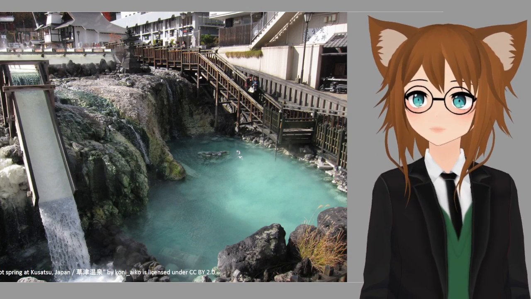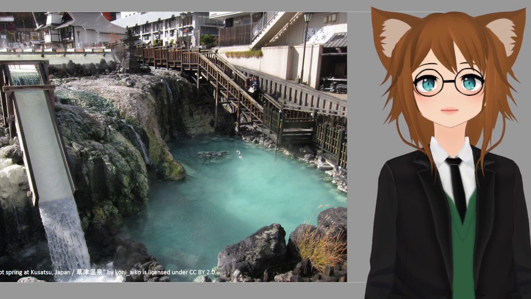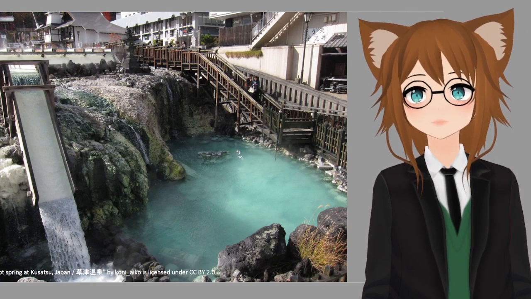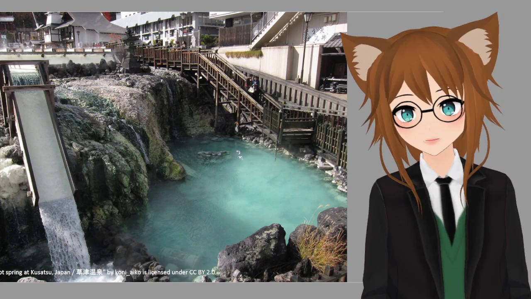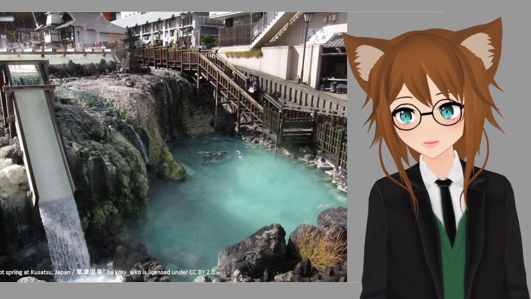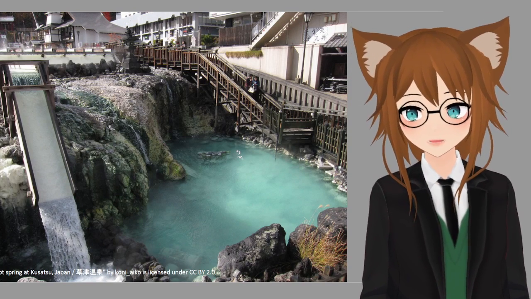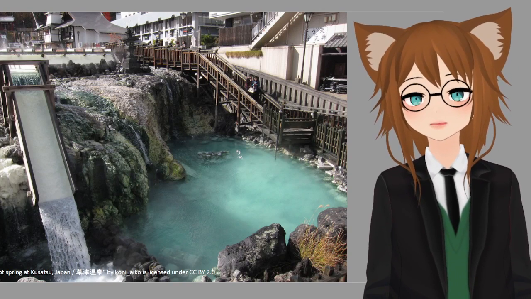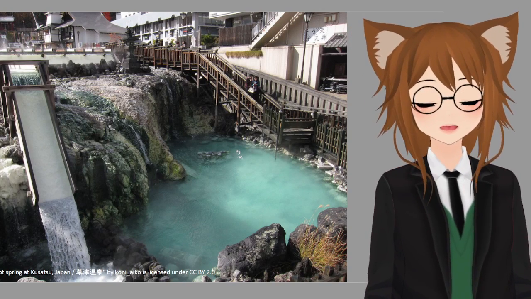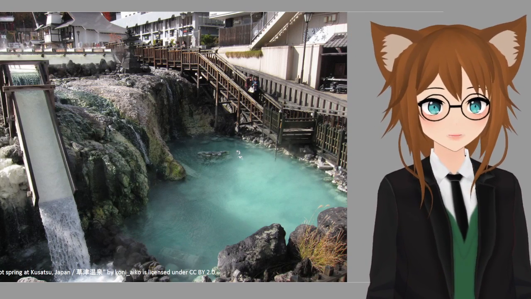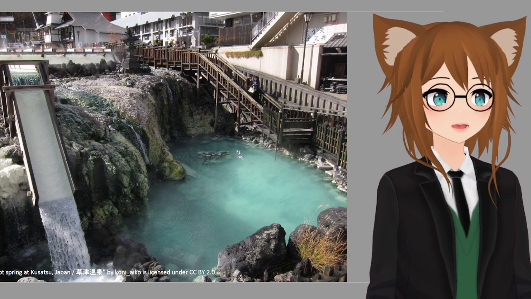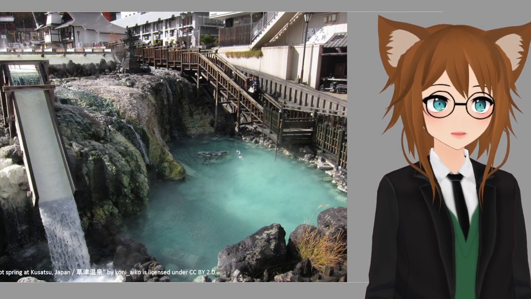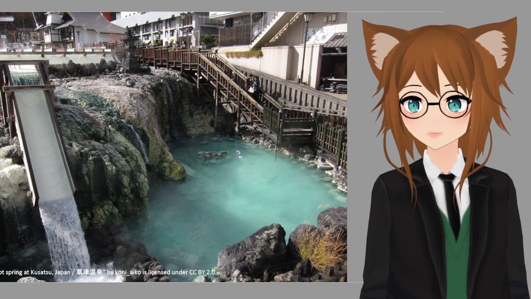Moving along. There are nearly 30,000 hot spring sources in Japan. About 3,000 of these have been transformed by humans into onsen resort locations, like you see here. This is the main source of the hot spring water pouring down into the pools.